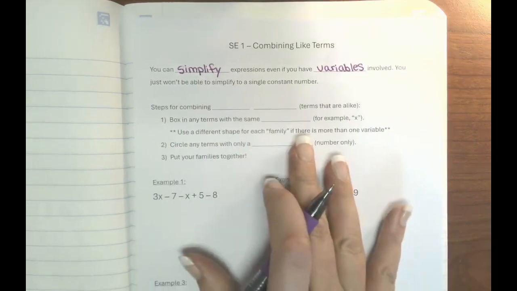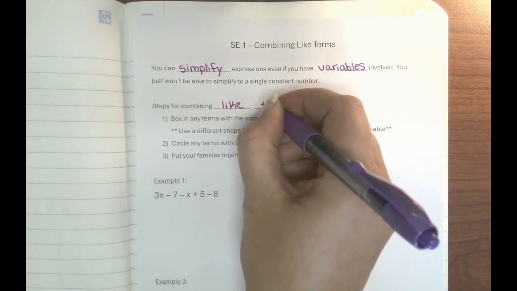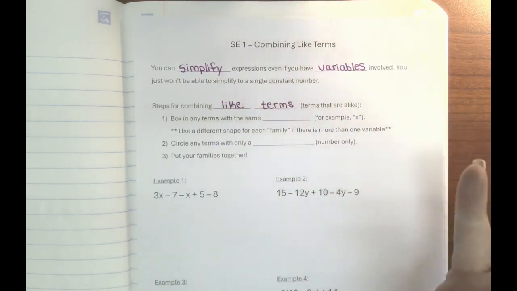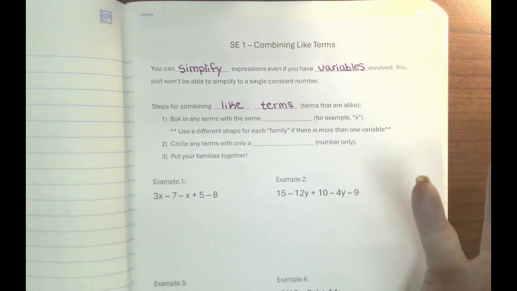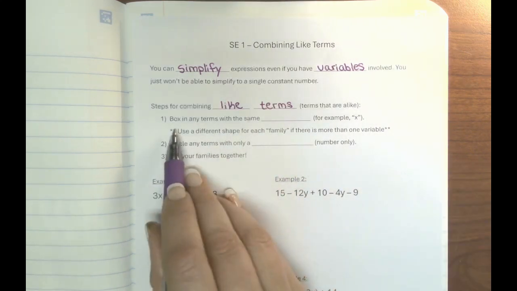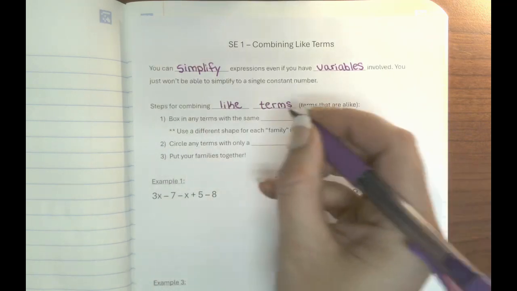So our steps for combining like terms, and these are terms that are alike. When we think to our duck activity, all of the ducks were like in one family, they are one type of term. Then we had our terms that were our pens, or our term that was our pencils. There were different like families, different groupings. We're going to start by boxing in any terms with the same variable.